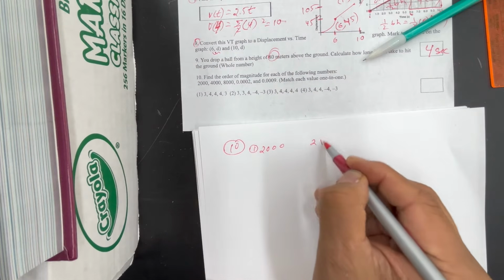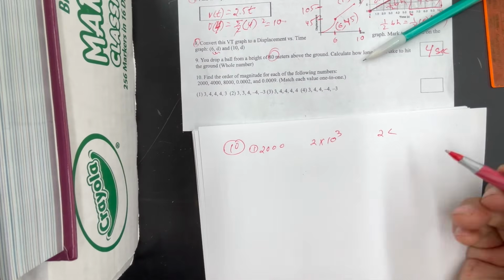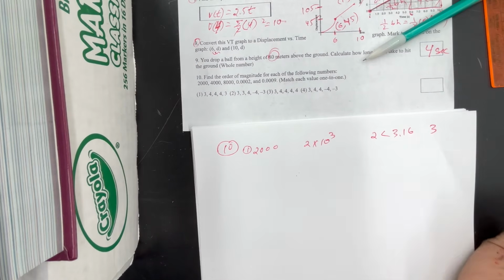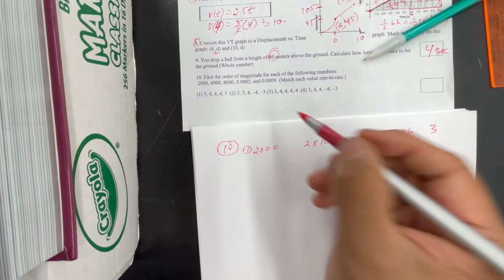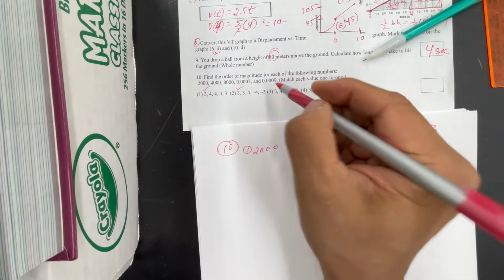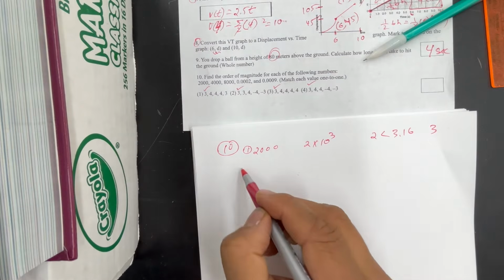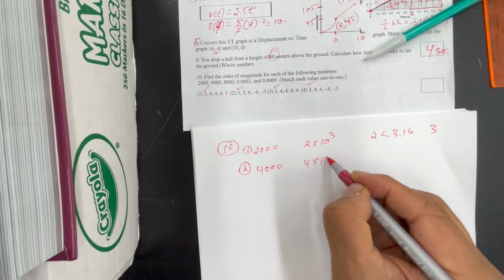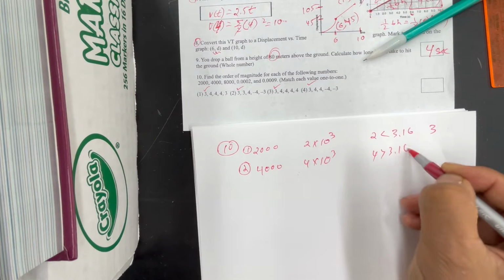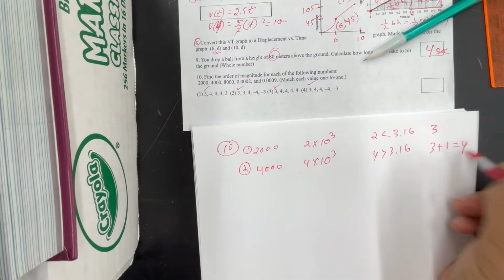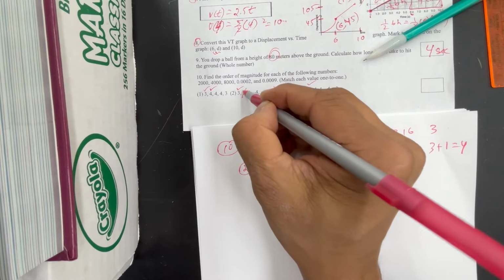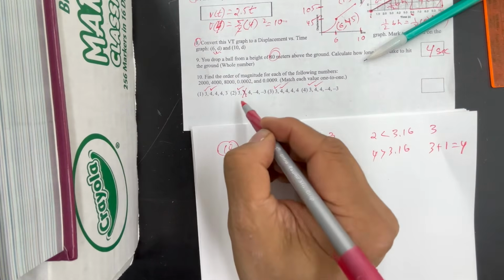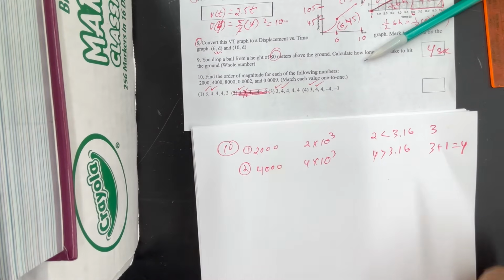Number 1. So 2 times 10 raised to 3, and 2 is less than 3.16. So order of magnitude is 3. All right, everything is 3. Go to the next one. 4000. 4 times 10 raised to 3. 4 is bigger than 3.16. So 3 plus 1, 4. This is not 4. So 2 is bad. Okay, we can eliminate 2.